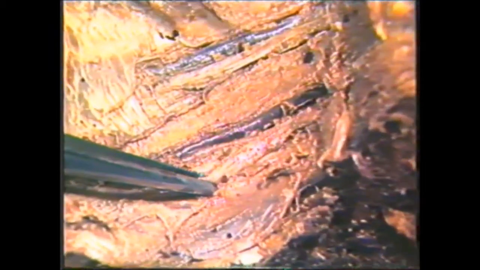This is the posterior intercostal vein. This is the posterior intercostal artery. This is the intercostal nerve. Each intercostal nerve is attached to a sympathetic ganglion by two rami communicantes.